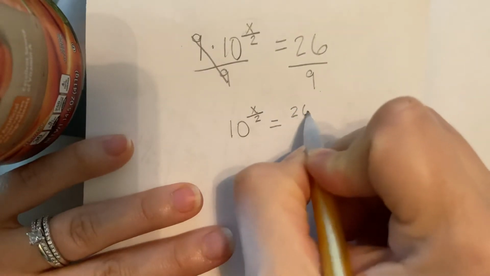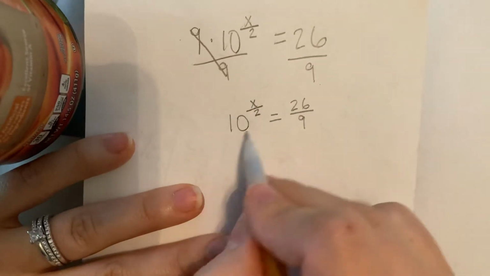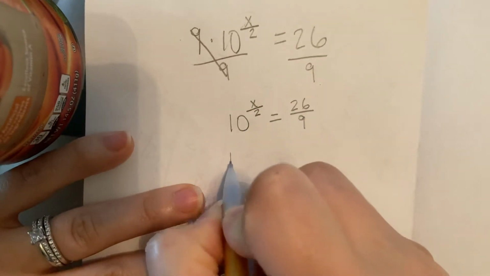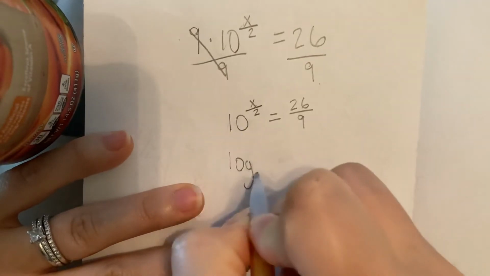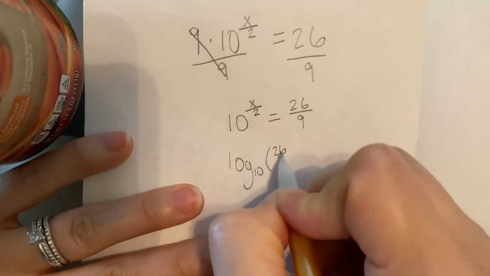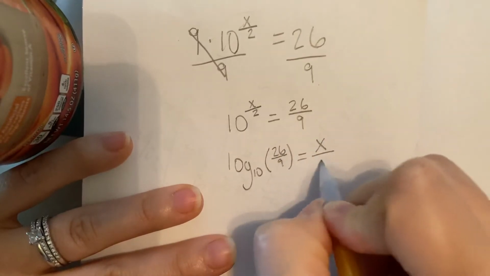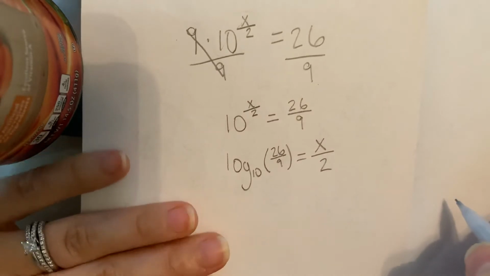I'm just going to leave it as a fraction. Now that I have the exponent by itself, I'm going to write this as a log. So log, the base is 10 of the other side, 26 divided by 9 equals x divided by 2.